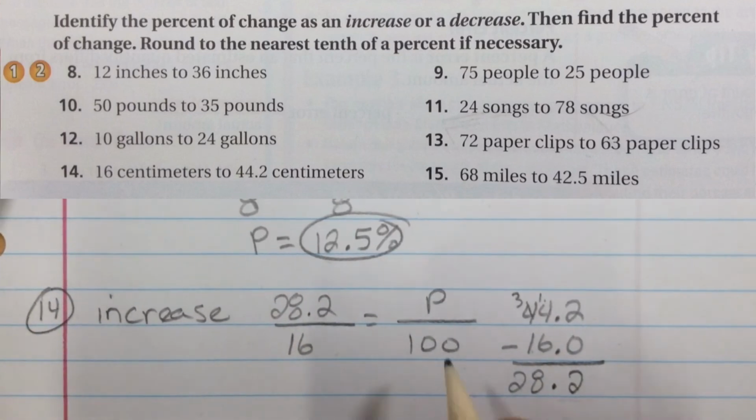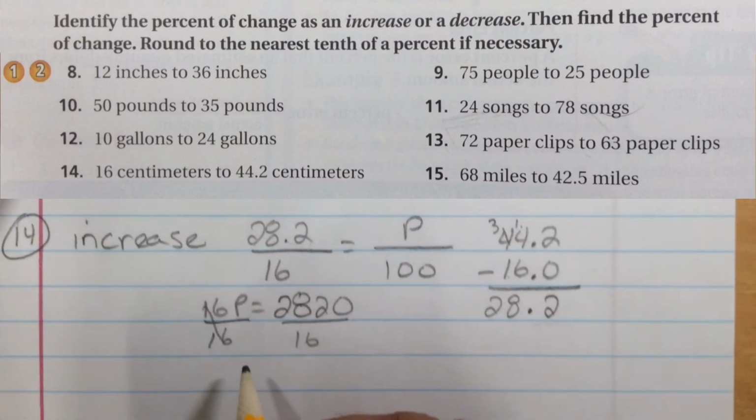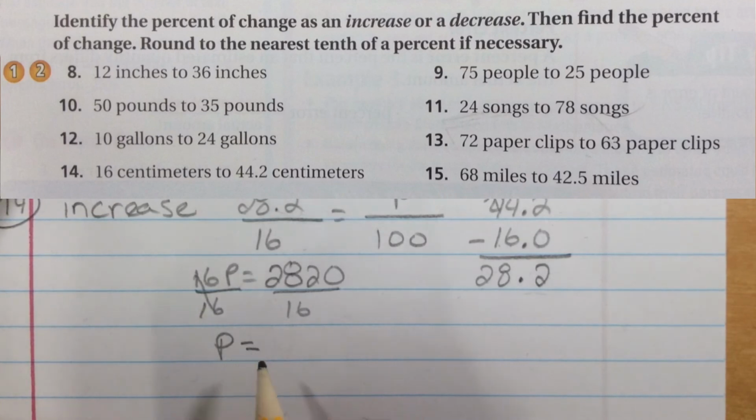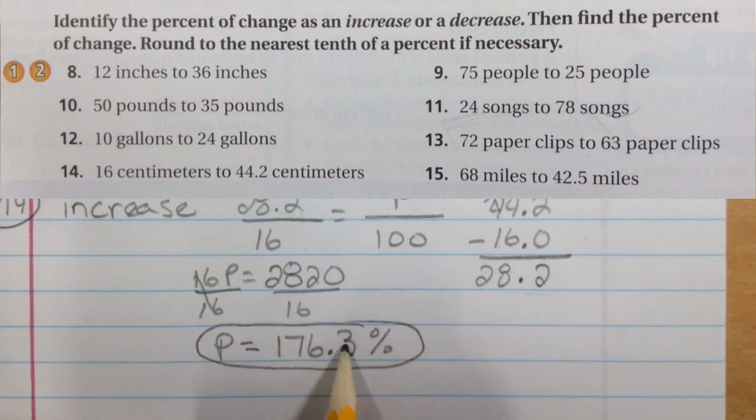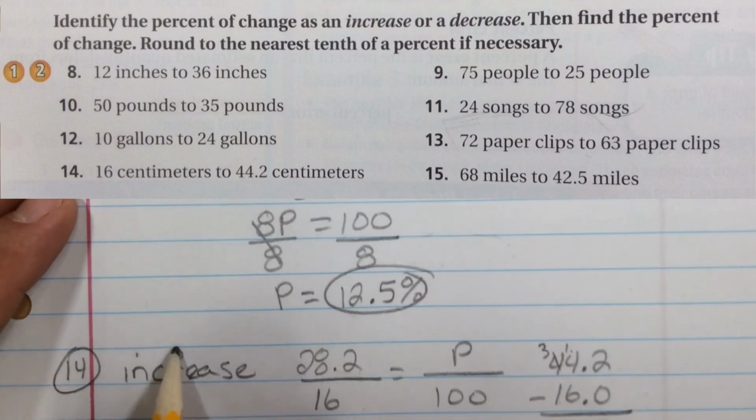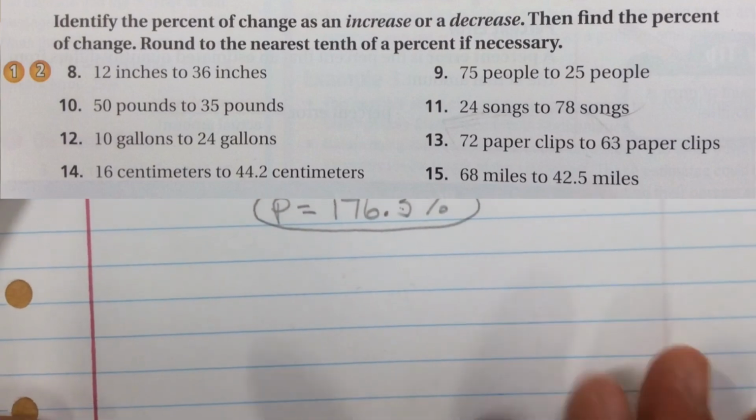Well, let's do cross products here. P times 16 is 16P. And 100 times 28.2, remember, multiplying by 100, you just move the decimal 2 places, which will make this 2,820. Divide both sides by 16, and we get P equals, and for number 14, this would be 176.3%, rounded to the nearest tenth. And we said that was an increase. The last problem.